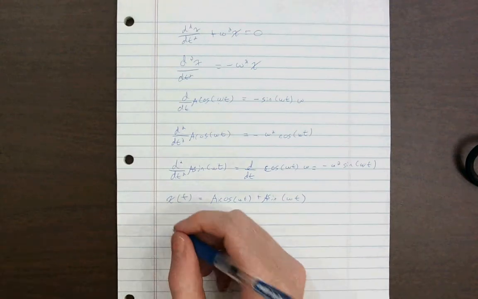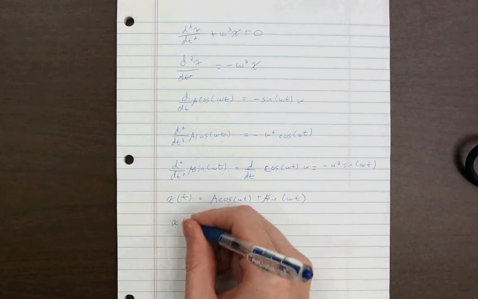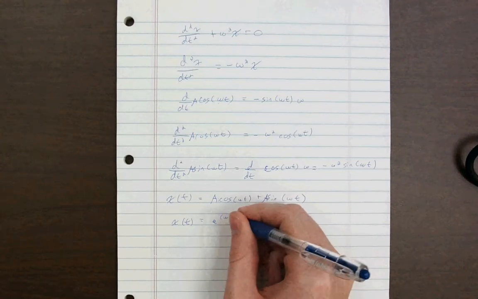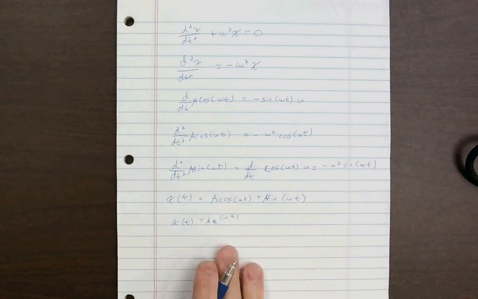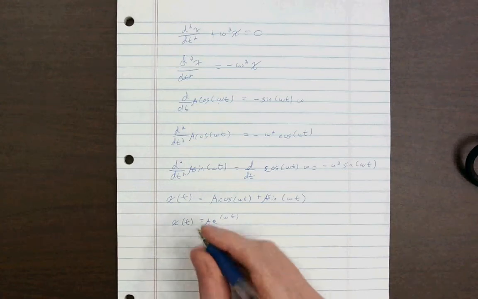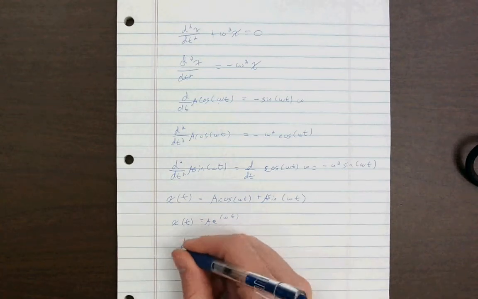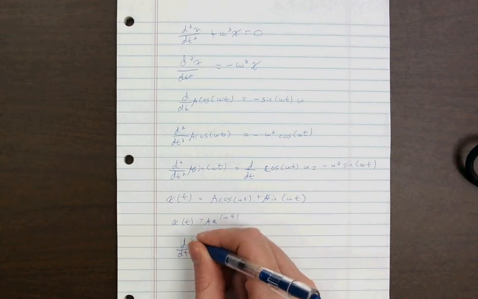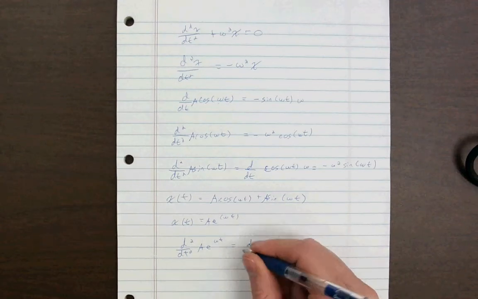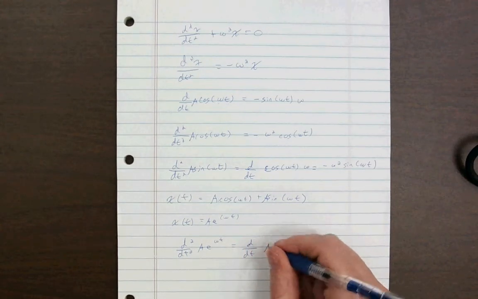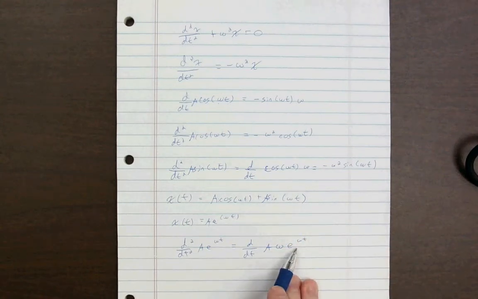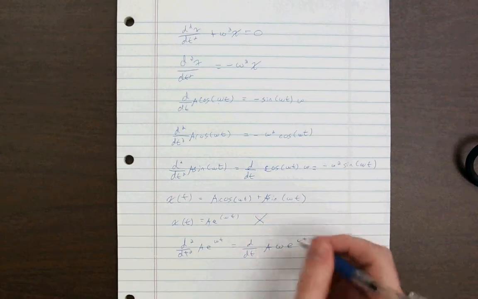Let's talk about one that wouldn't work. Well, if I do x of t equals exponential omega t, and again, I need to throw in that multiplicative constant. Well, what happens when I take the derivative of an exponent? Well, I get the thing back. So the first derivative of this, let's do it one at a time, d by dt a e to the omega t, my first derivative will give me back a omega e to the omega t, and you can already see the problem. We're not going to get a negative out, so this solution would not work.